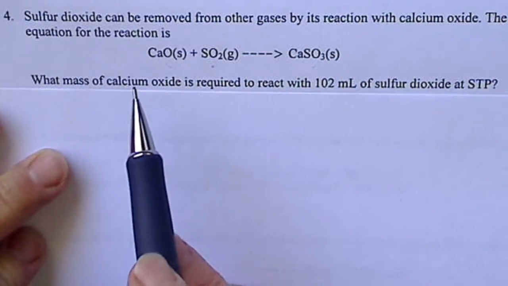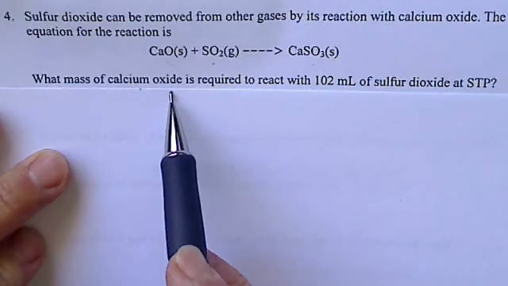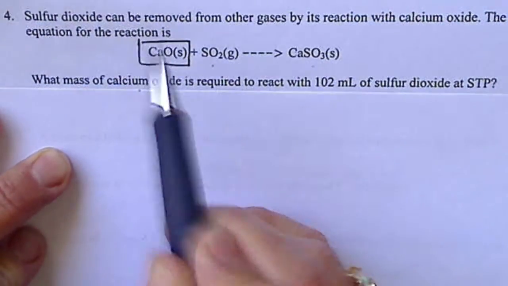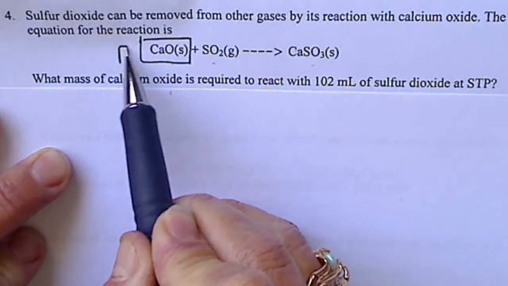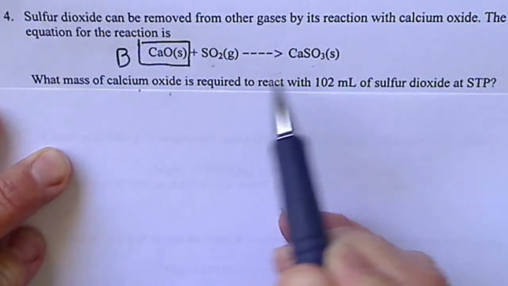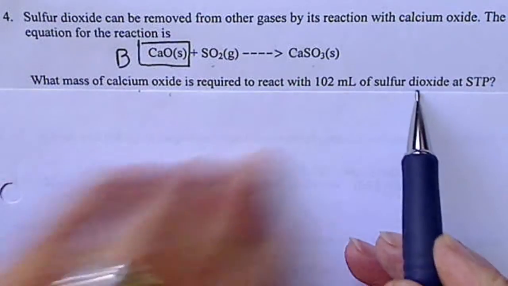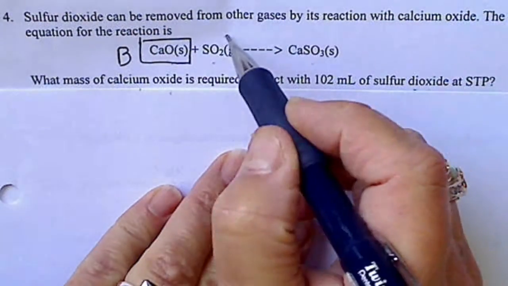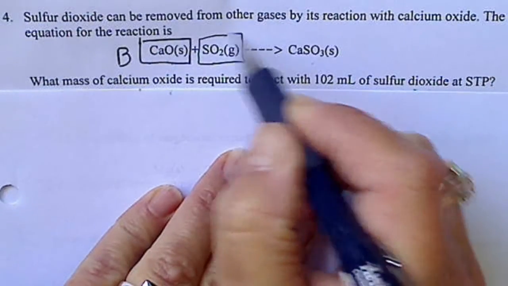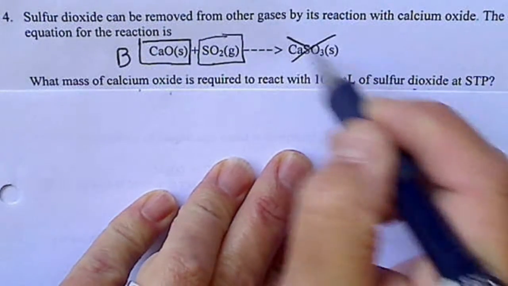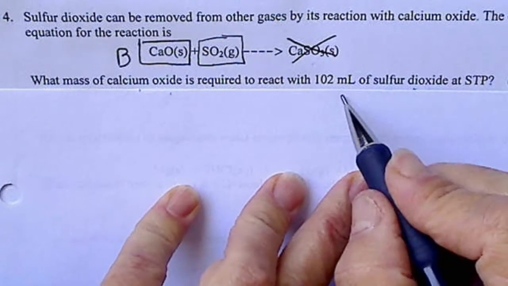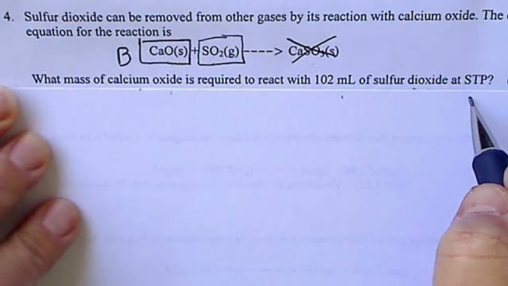And this problem asks us for the mass of calcium oxide. So we're interested in this formula. That's going to be B. And we are given information about sulfur dioxide. So we're given information about SO2, that's the gas, which means we don't care about that. We're also given a volume, and we have STP.